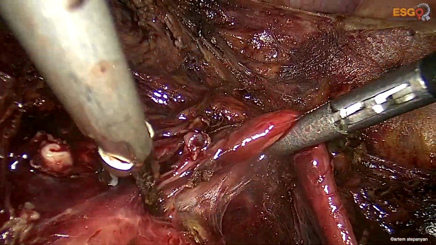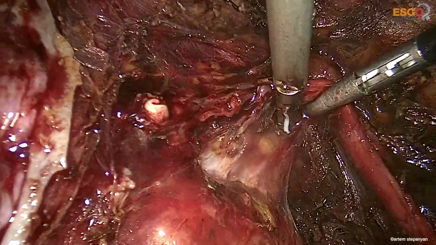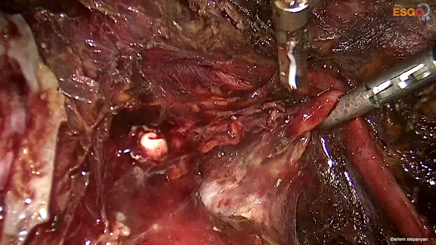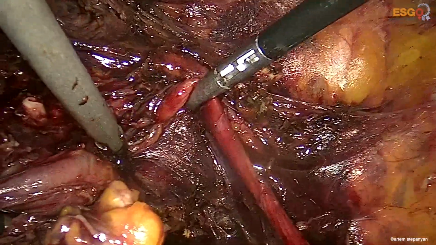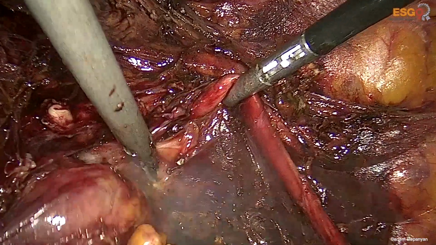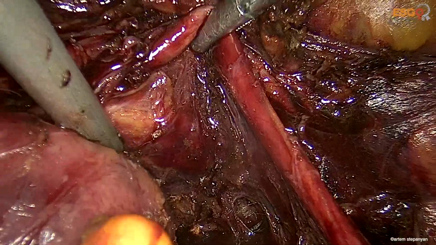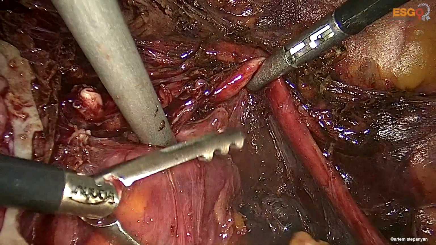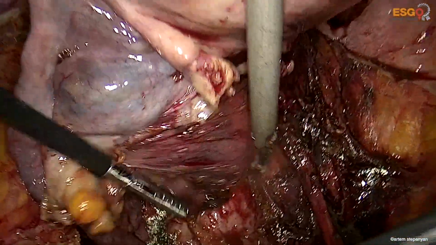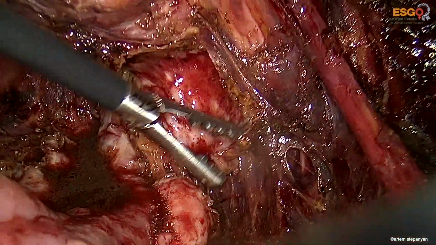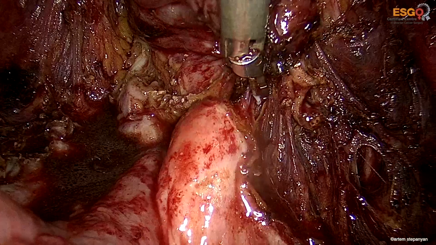Then we proceed towards the bladder. We see the ureter well, and we see how sticky the peritoneum is in this anatomical area. However, the goal is to keep the integrity of the tumor and to remove the whole disease in one block.